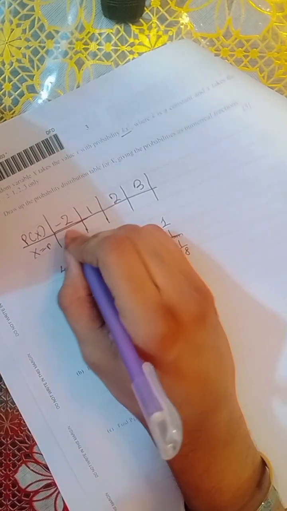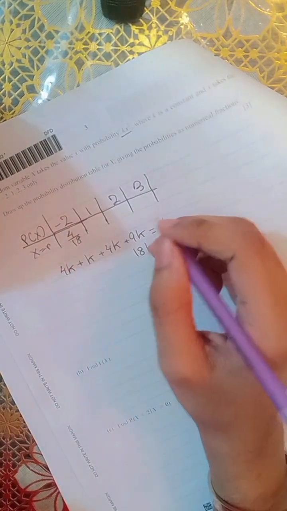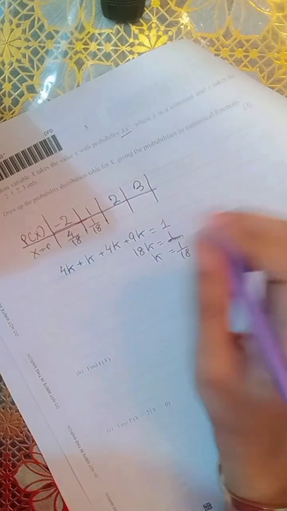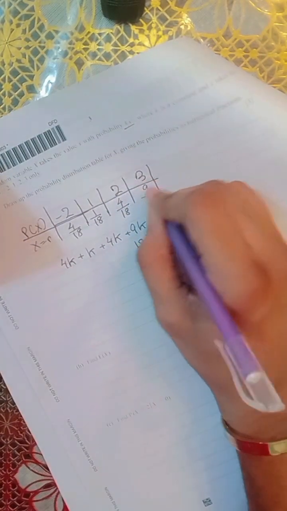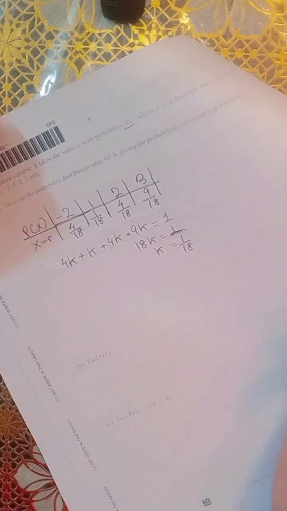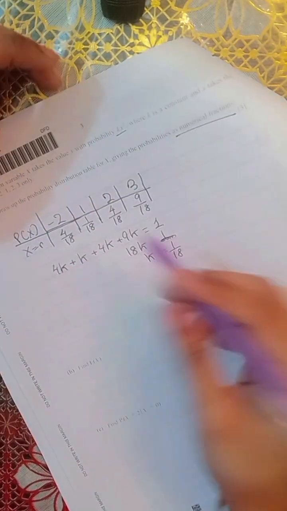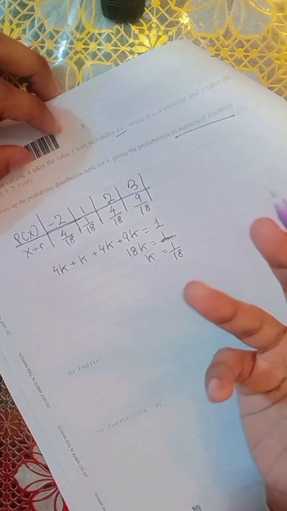So if we do that, the first one is 4 by 18. The second one we get is 1 by 18. The third one we get is also the same as for -2, 4 by 18. The last one we get is 9 by 18. There we go, that's the answer, because we have to write it in numerical fractions, not decimals. That's why it has to be this. Also, just to check, you can add all this up and it should be 1 as well. That's the best way to check probability distribution tables.